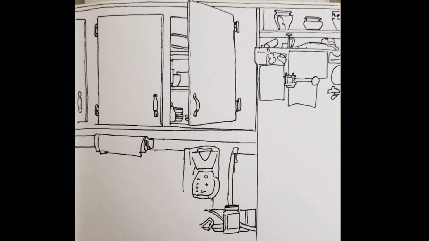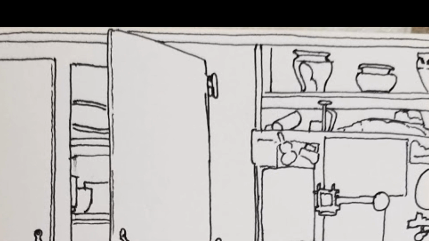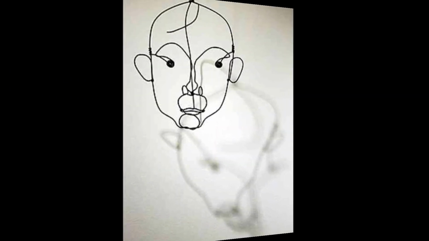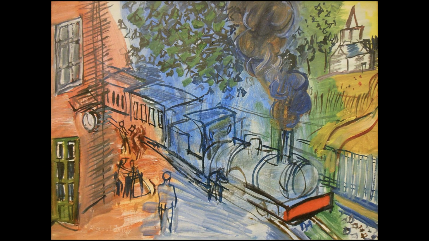This is a quick sketch I did of my kitchen. Notice that dimensional space can be implied, but contour lines can also denote changes in things such as value. Line thickness can vary as well to express speed, emotion, volume, or any other number of differences. The sculptor Alexander Calder is using wire as a contour line in this portrait. And Raoul Dufy often uses contour lines to give his loose color paintings definition.